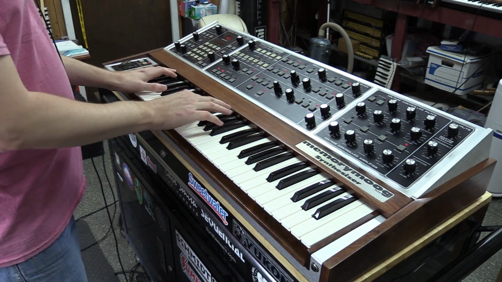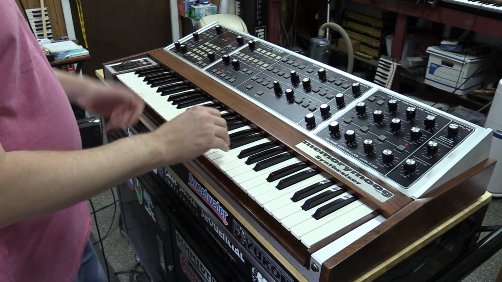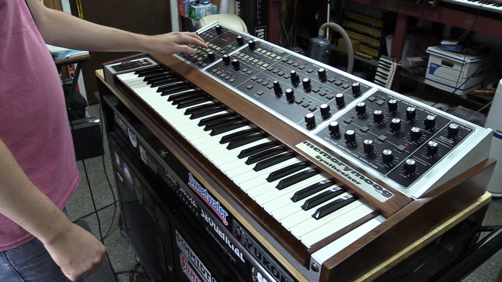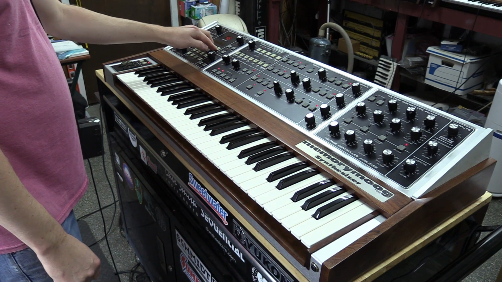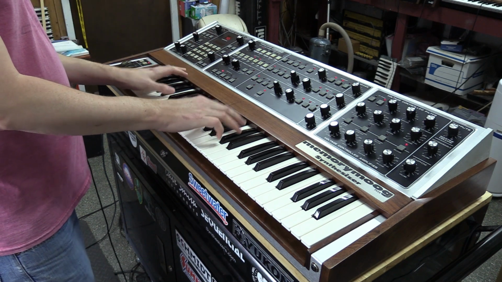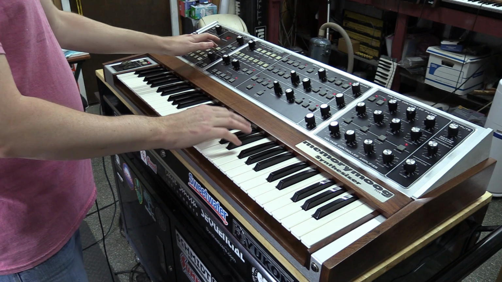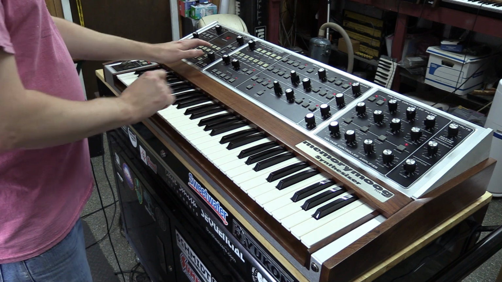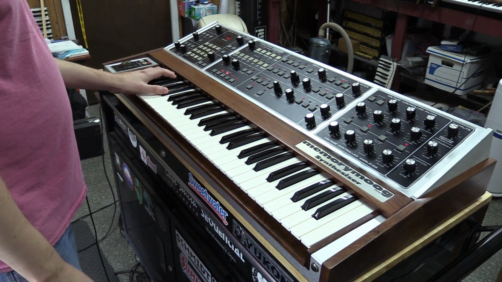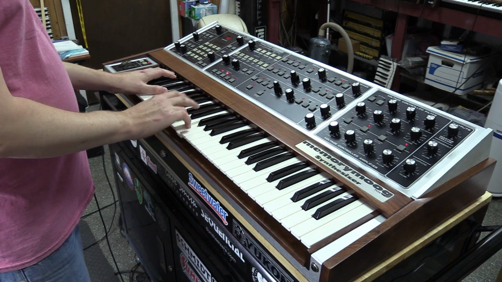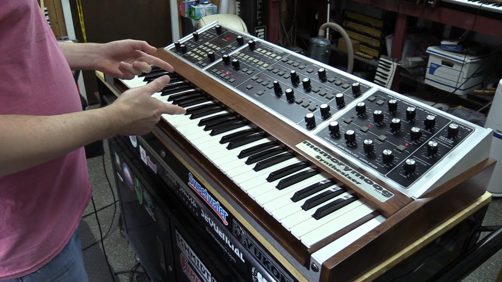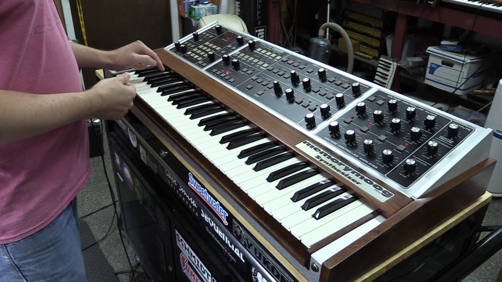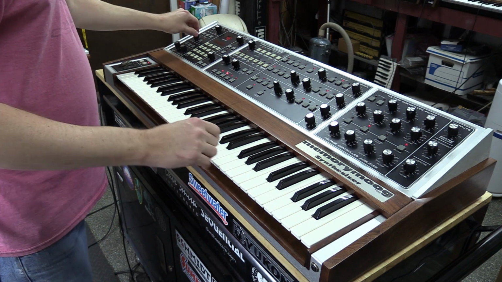Some good organs in here too. Another weird one. Now this is a preset I actually like to modify. So go here and put it in reset mode for the keyboard and put some glide on it.